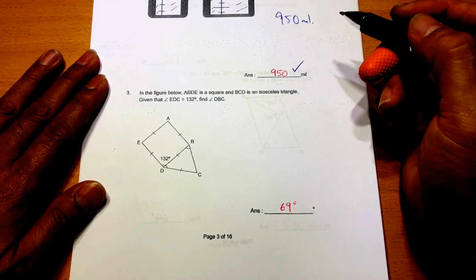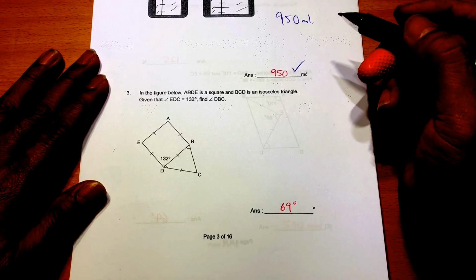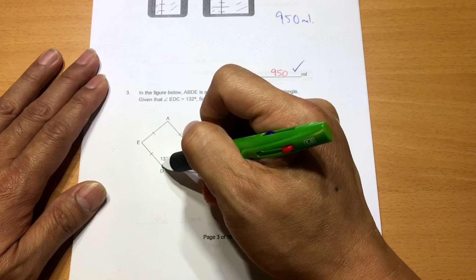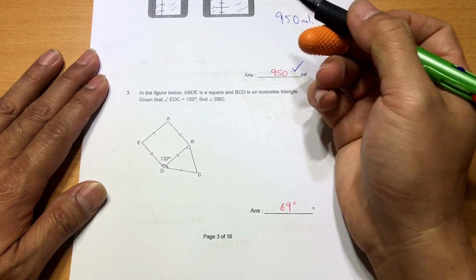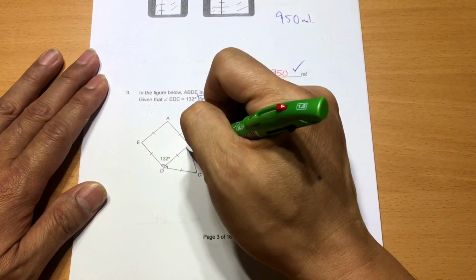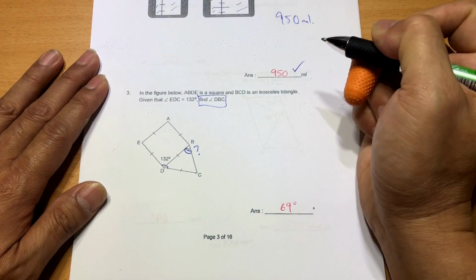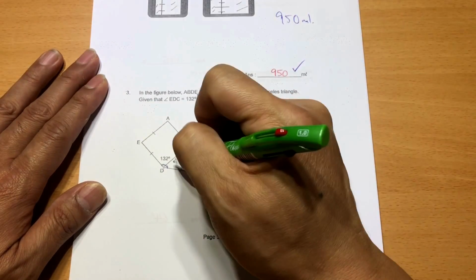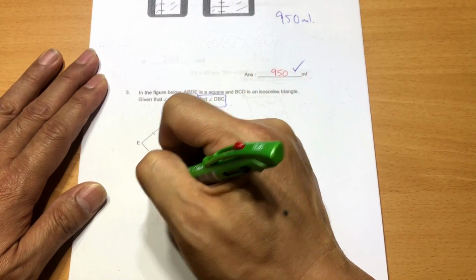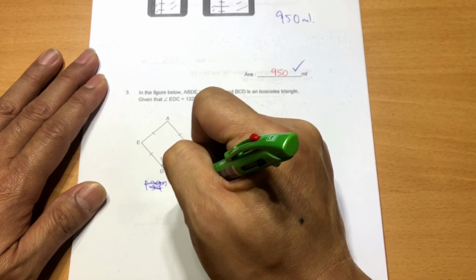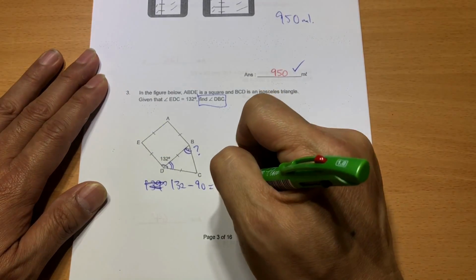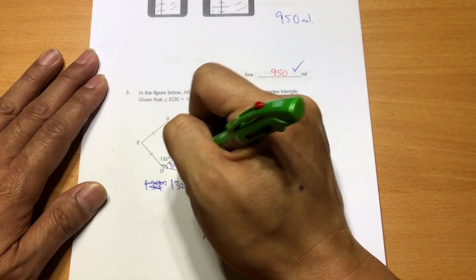The next question here, we have below a figure, which is a square and also an isosceles triangle. So here we have 132, and you are to find the angle DBC. So DBC, this is the angle here, that is the question mark, that's what you're trying to find out. So firstly, let's find out what this angle here is. This angle here is quite simply 132 minus 90. So that angle there is equal to 42 degrees. All right, so that's 42 degrees.